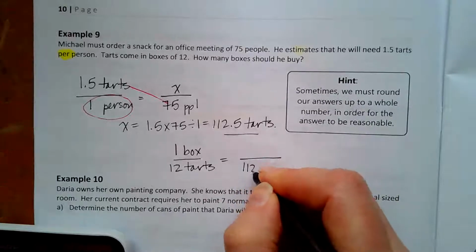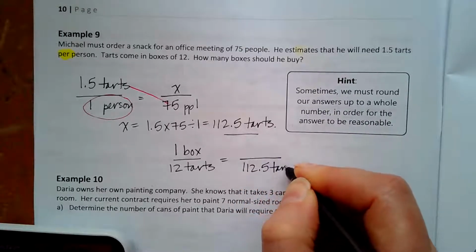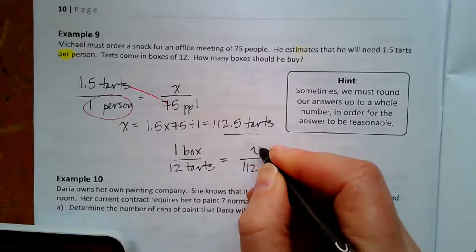I need 112.5 tarts, which I know I can't buy a half of a tart, but we'll see how many boxes.